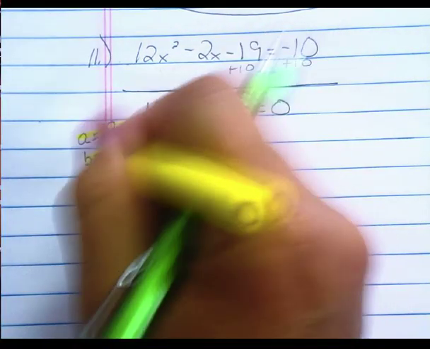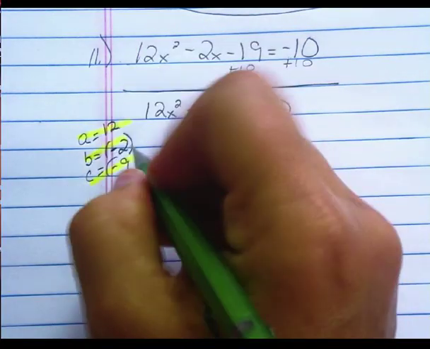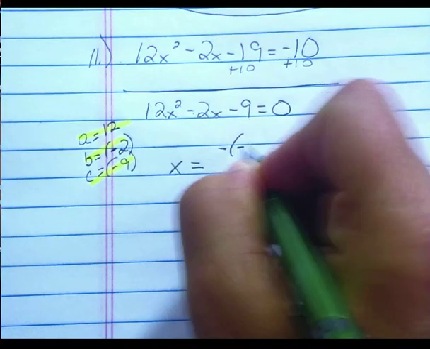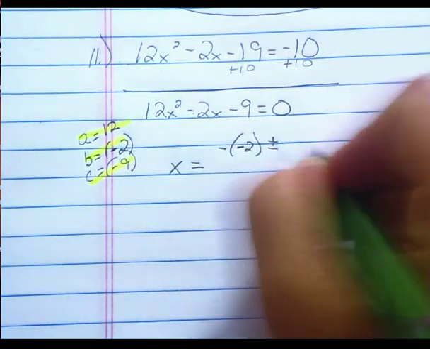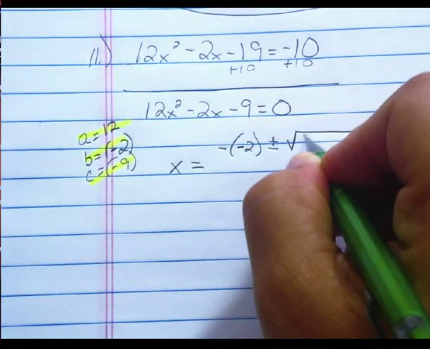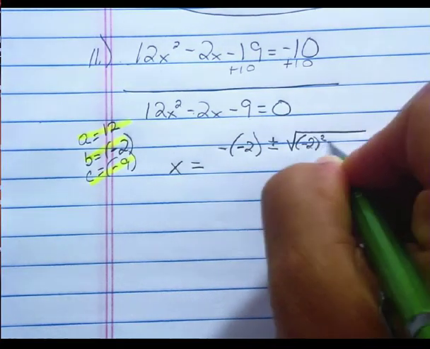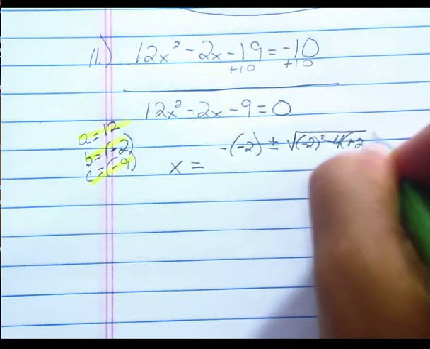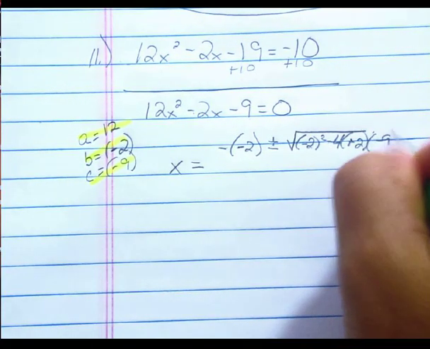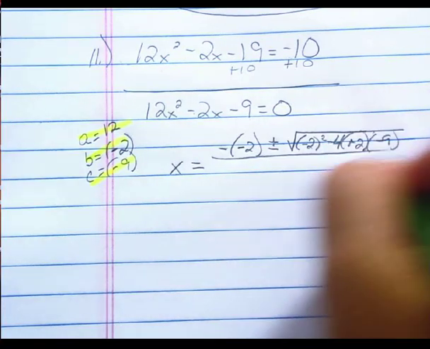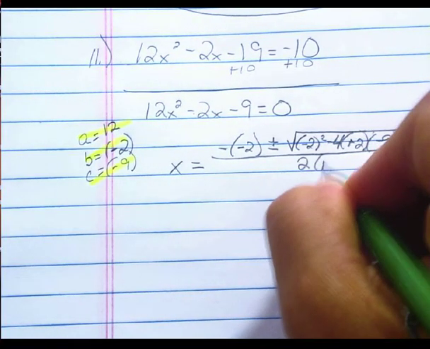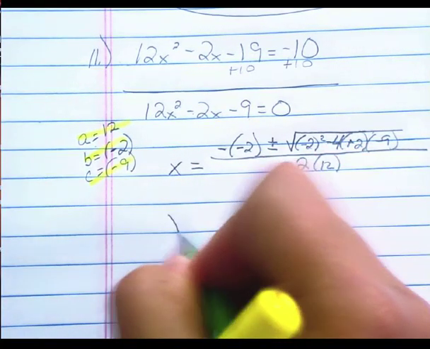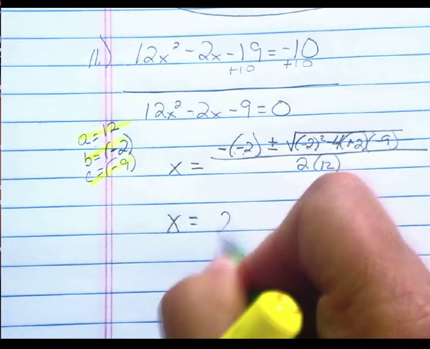So I'm going to take those and plug them into the quadratic formula. So x equals the negative of b, so negative negative 2, plus or minus the square root of b squared, which is negative 2 squared, minus 4 times your a, which is 12, and your c, which is negative 9. And all of that is over 2 times your a, which is 12. Plugging in the numbers in the quadratic formula. Simplifying, 2 negatives make a positive.